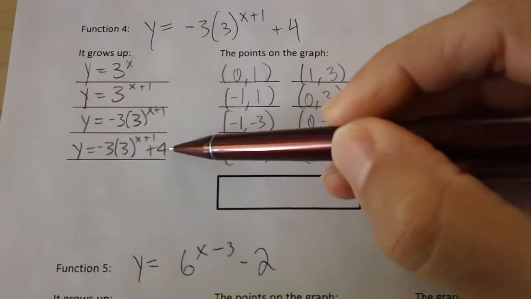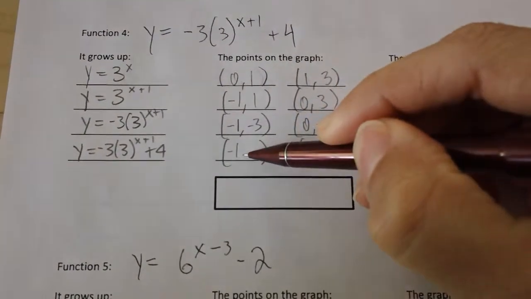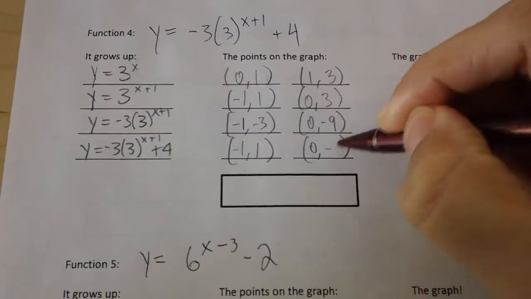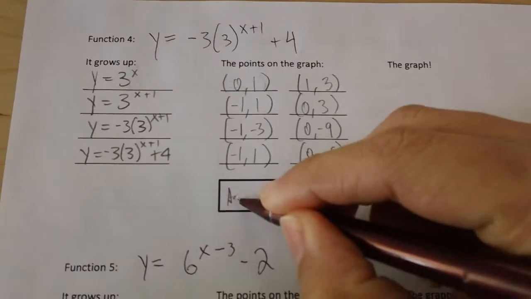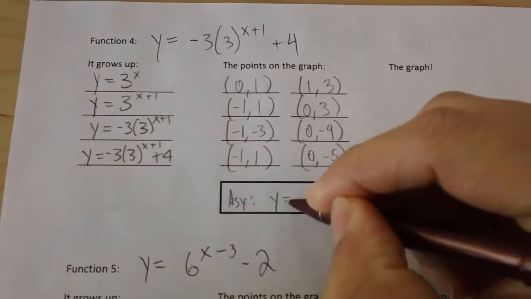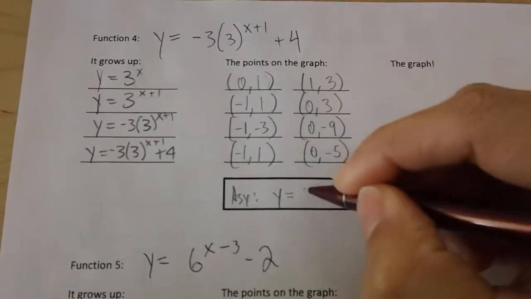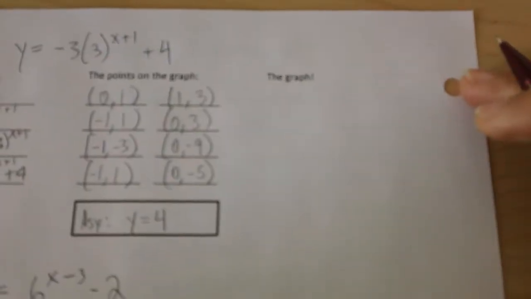And then this +4 here, you're going to add that to the y value. So you get -1, +1, and 0, -5. Don't forget about your asymptote. Your asymptote is going to be y equals, and you go back up to the constant here, it's going to be a +4.